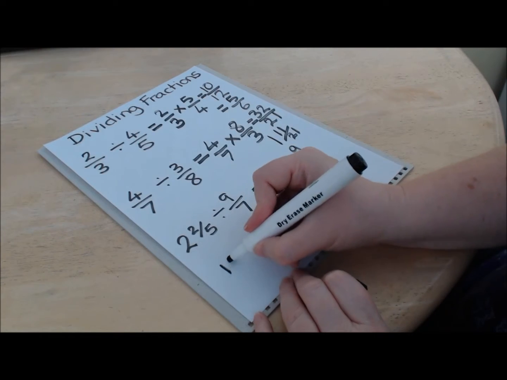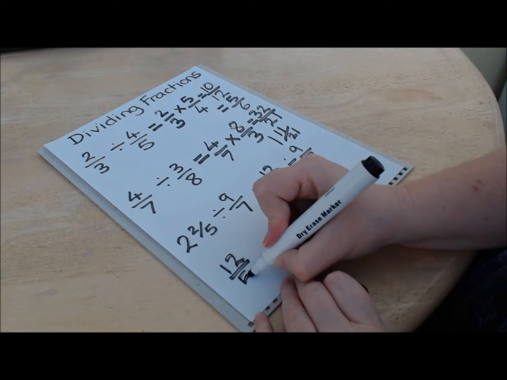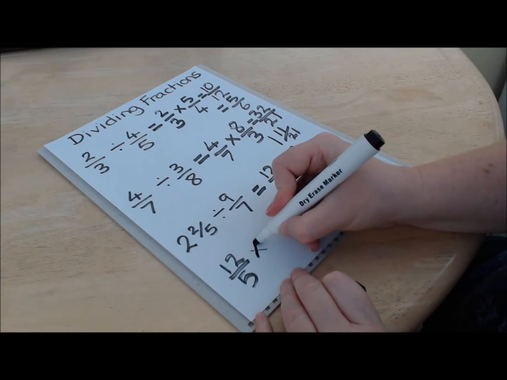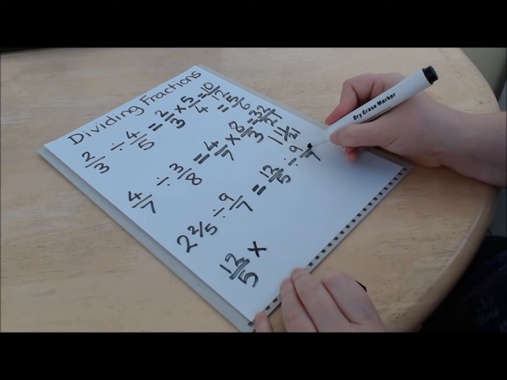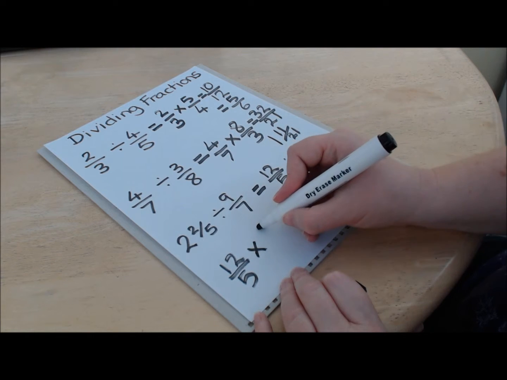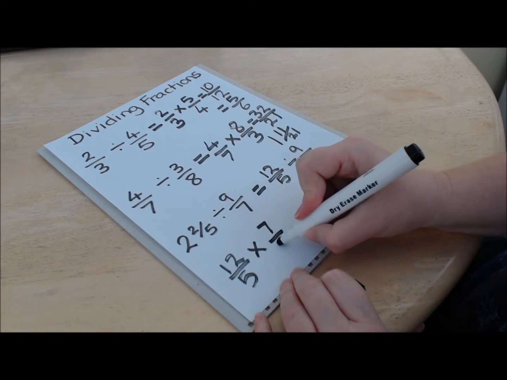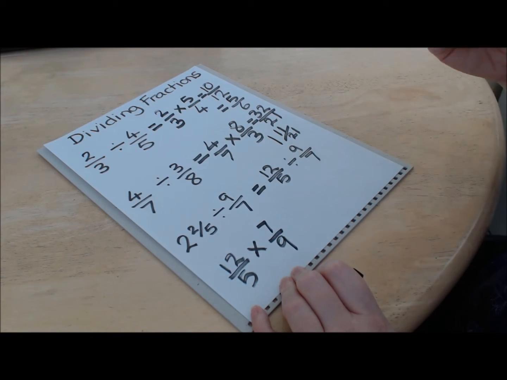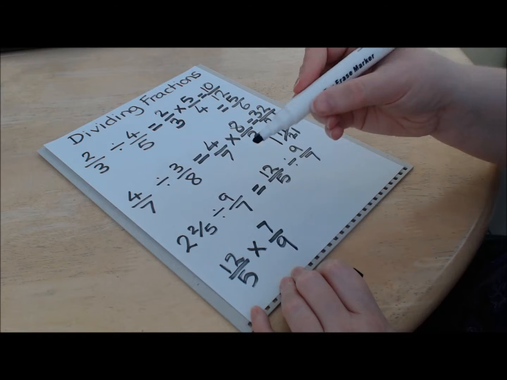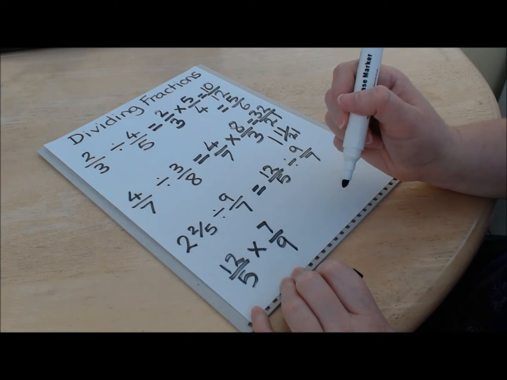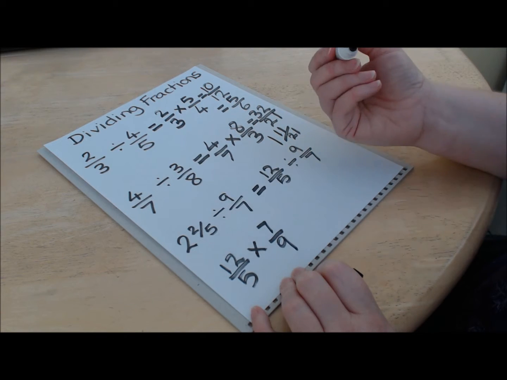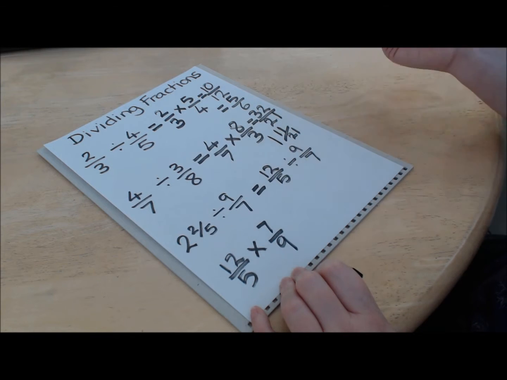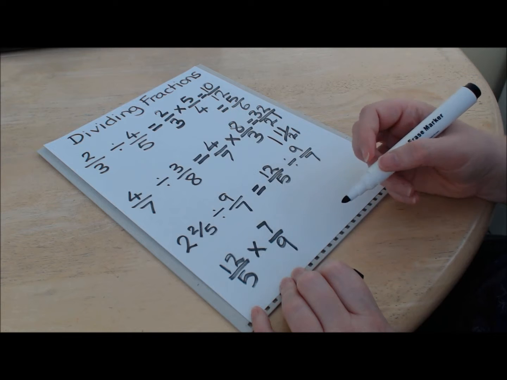So then the 12 fifths, the first part, stays the same. Turn it into a multiplication sum, and the second fraction flips over, so we have 7 on the top and 9 on the bottom. Now I'm going to show you something. You can do what's known as cross-cancelling at this stage, which will just mean that you won't have to multiply quite such big numbers. You don't have to do this, but it's worth being aware of.